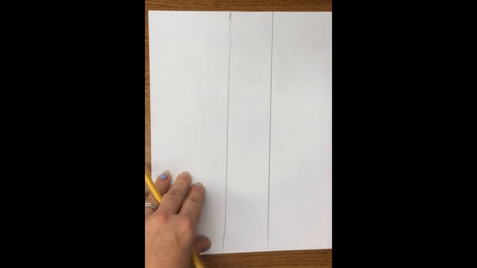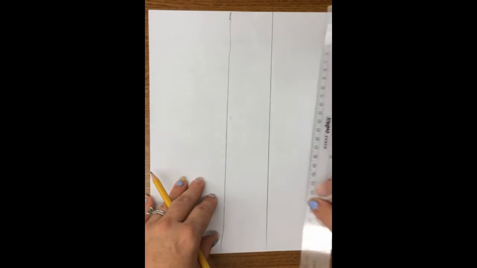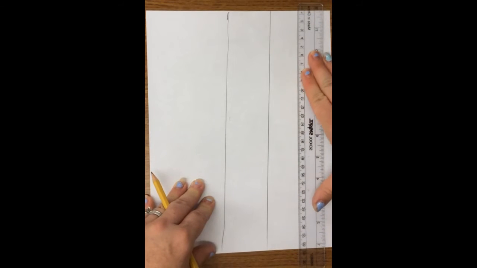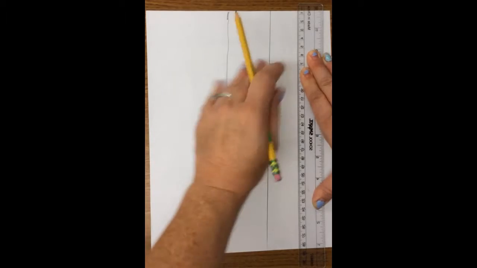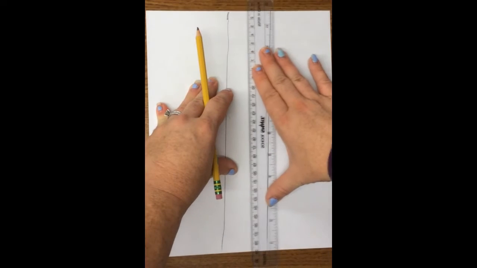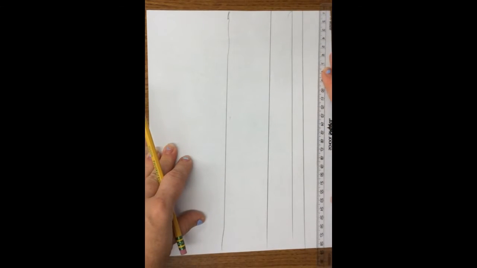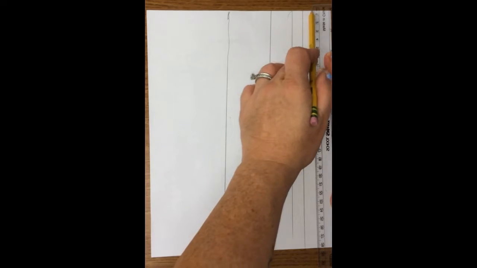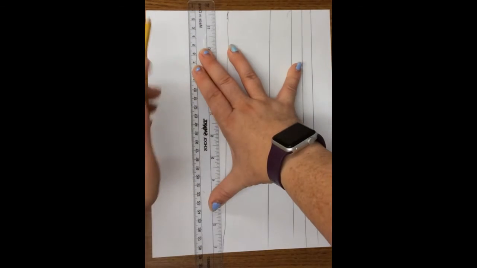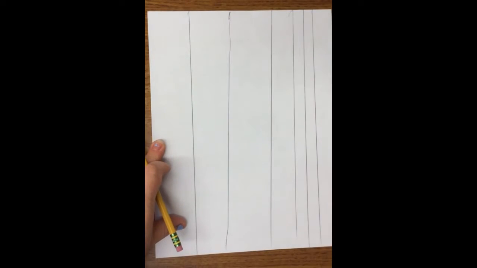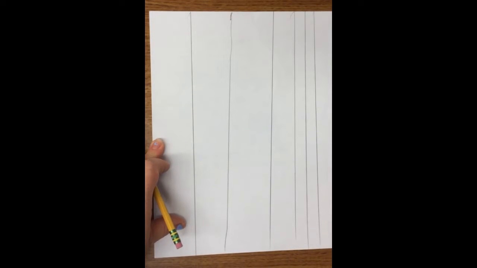So practice your vertical lines. Remember, push all your weight down so the ruler doesn't move, and you draw a line, and you can always slide more and try to do your vertical lines. Have them close, have them really far away, whatever you think makes it easier on you. Try that first.